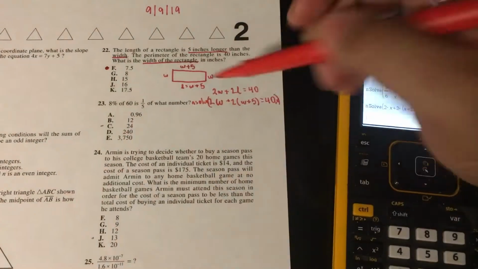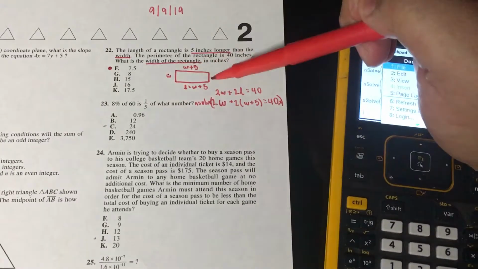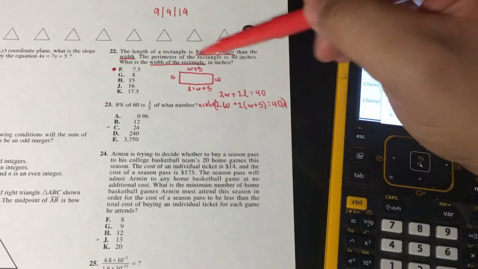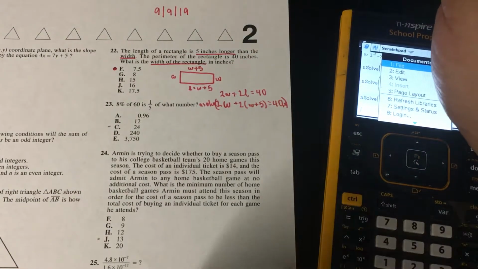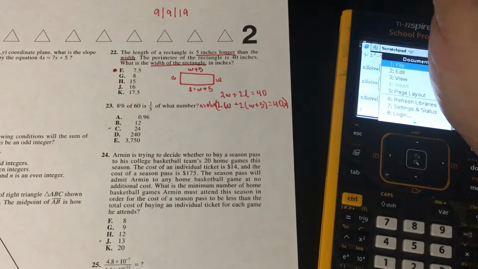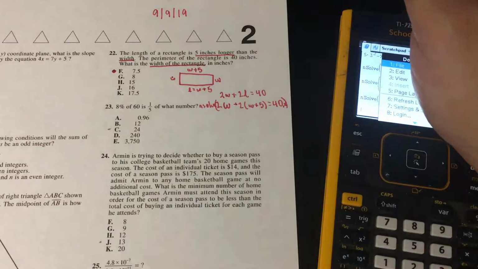And you could have also just started guessing numbers. If you plug in a 7.5 here, 7.5 here, 7.5 here, 7.5 here, and then add them all up together, you could have also gotten to 40. And I saw a lot of y'all do that. It takes a little bit more time, I feel, but maybe it's an easier option to do. So you can do that as well.